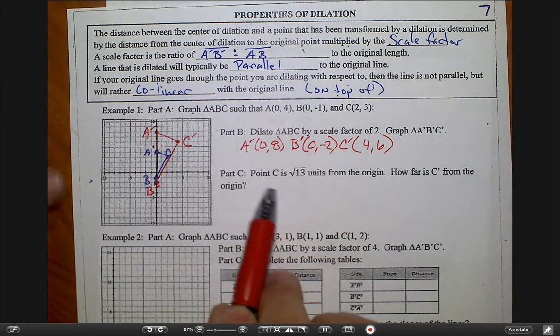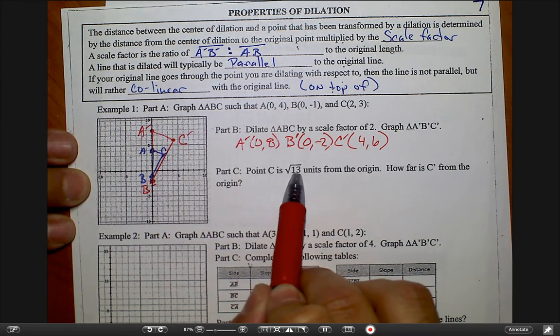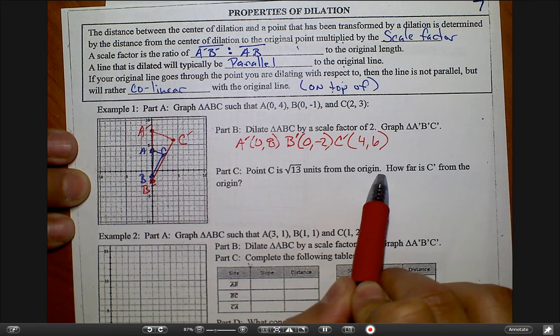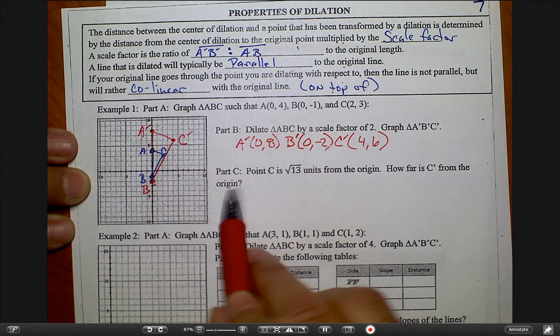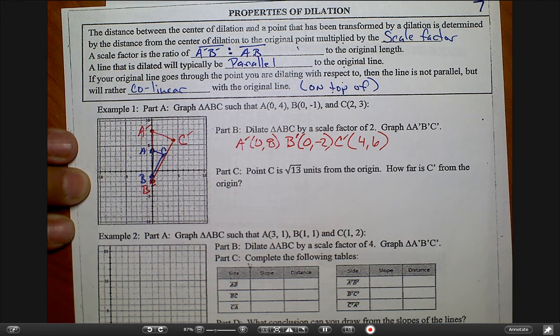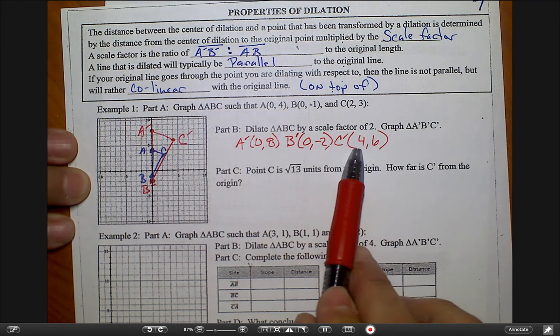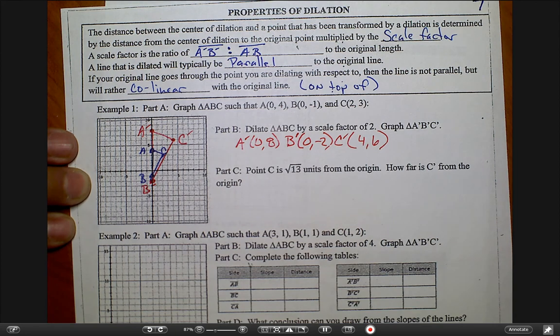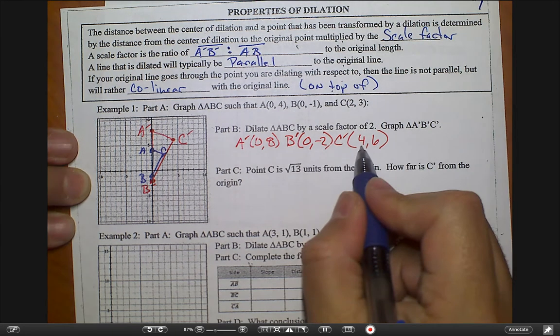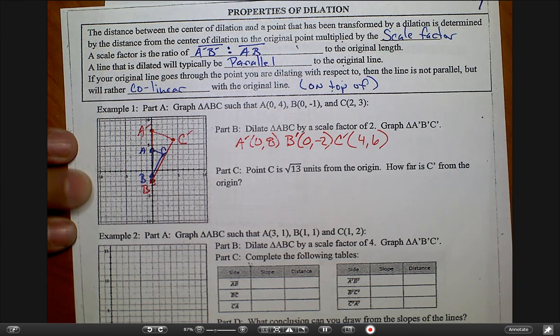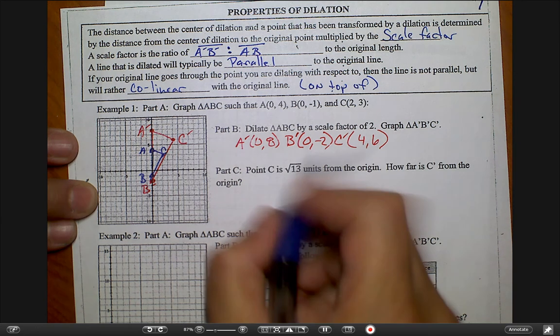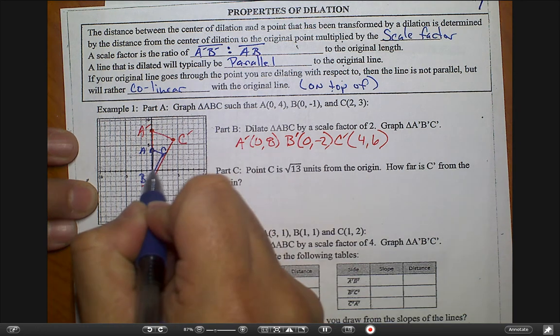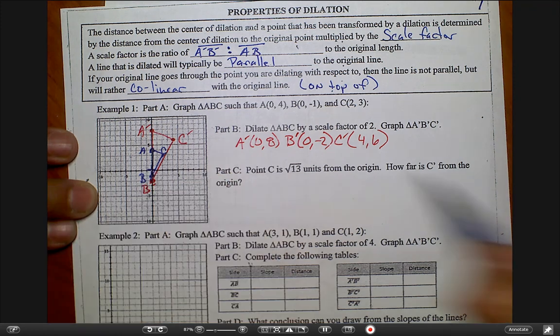All right. It says point C is rad 13 units from the origin. How far is C prime from the origin? Okay, we're going to do the same thing. Here's C prime, right? C prime is right there. How far is 4 away from the origin? Say 4. Okay, because the origin is 0, 0. The origin is always 0, 0.